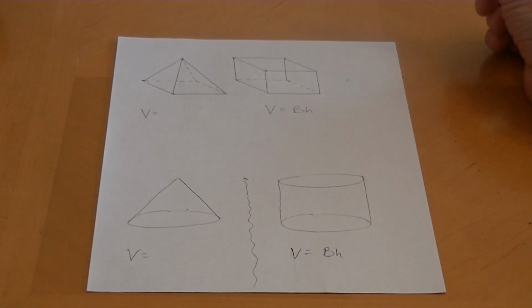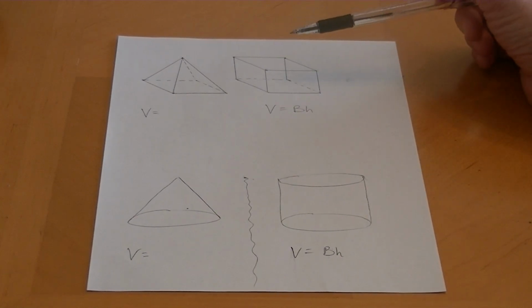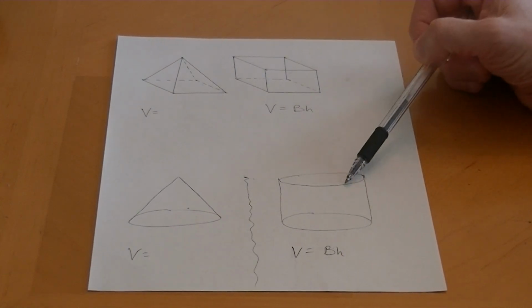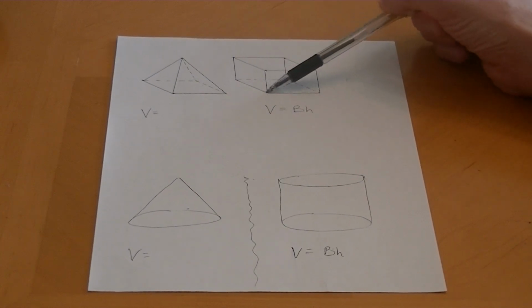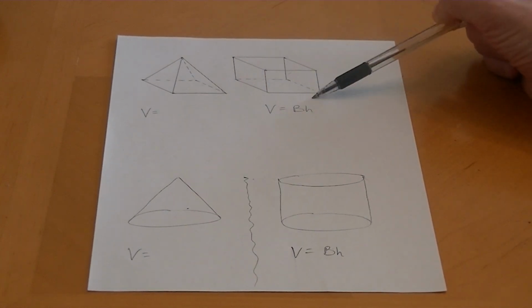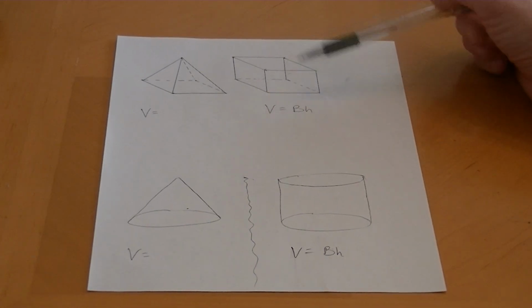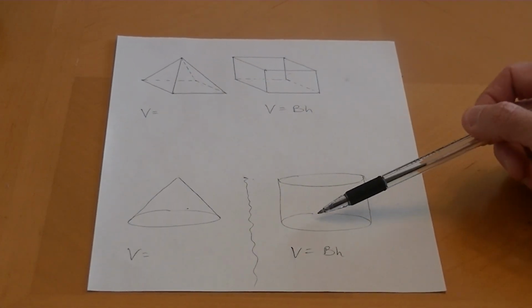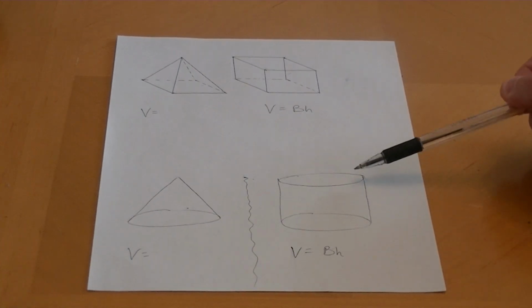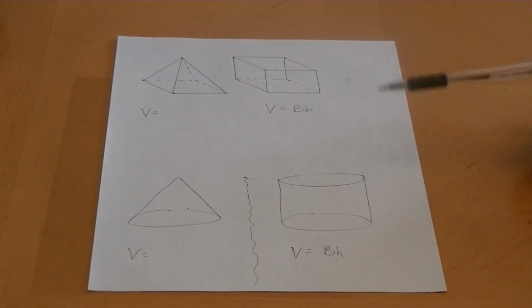Okay, so now we're going to work on getting volumes of pyramids and cones. In the previous video, we talked about how to get the volume of prisms and cylinders. The idea was that you just get the area of the base and multiply by the height, thinking of the prism as just layers of that same base, or thinking of the cylinder as layers of that same circle, so the area of the circle times the height.